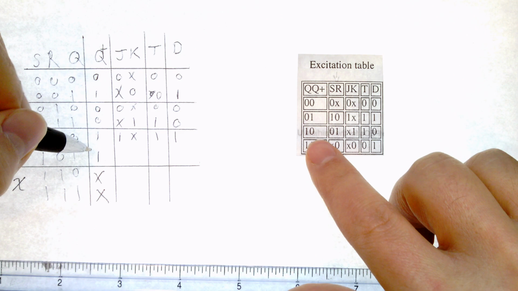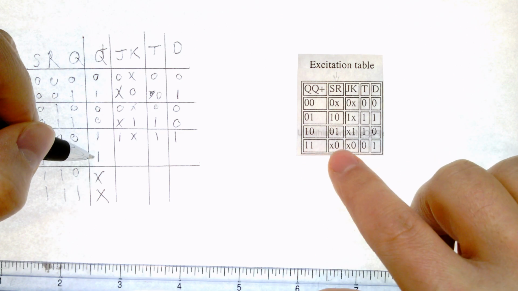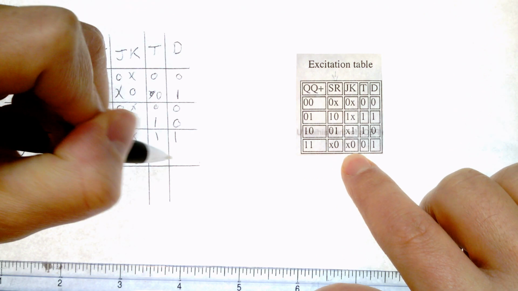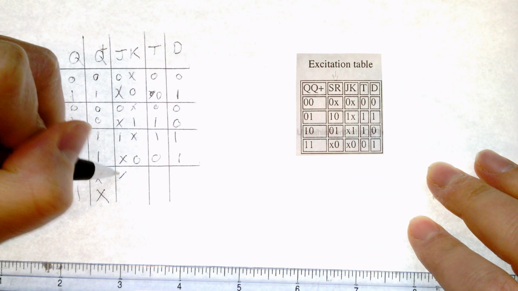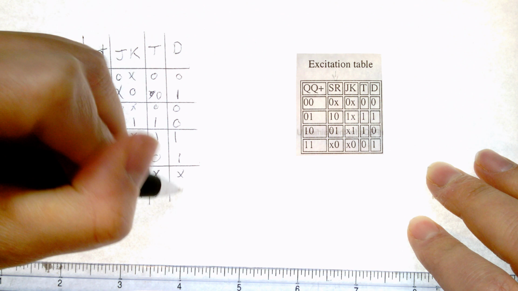Then I got over here 1 to 1, and that's going to be x 0, 0, and 1. And if it really is a don't care, then I guess we don't care about any of these either. And that makes life a little bit easier for us.